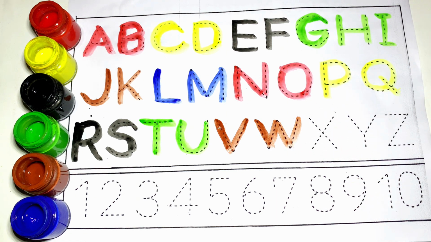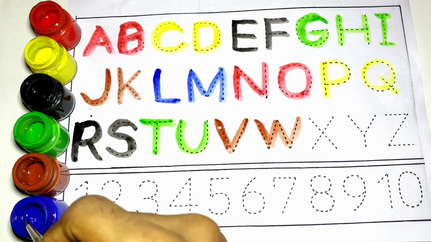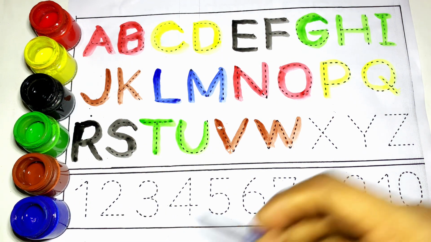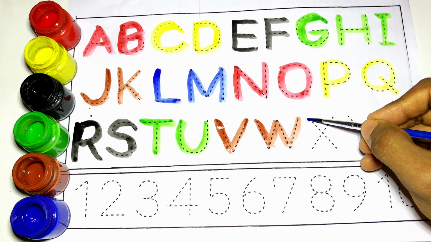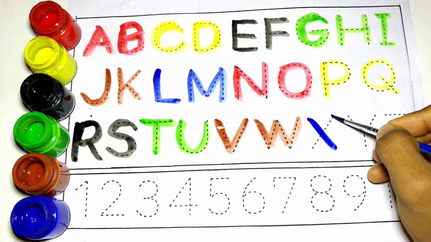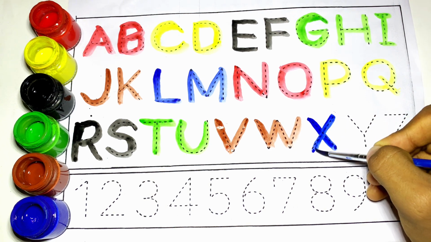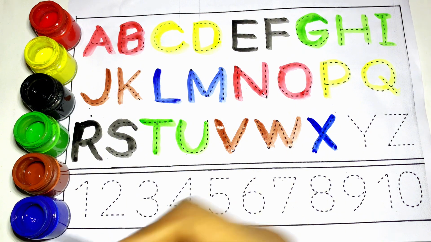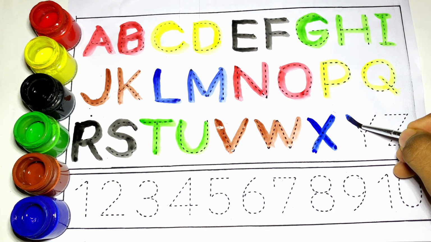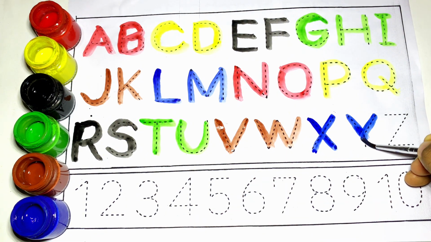Kids, now draw X for X-ray, and use blue color. Kids, again use blue color and draw Y. Y for yak.